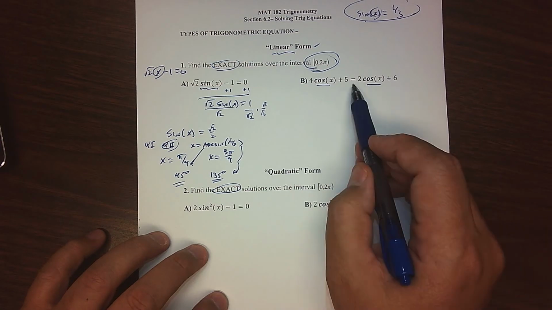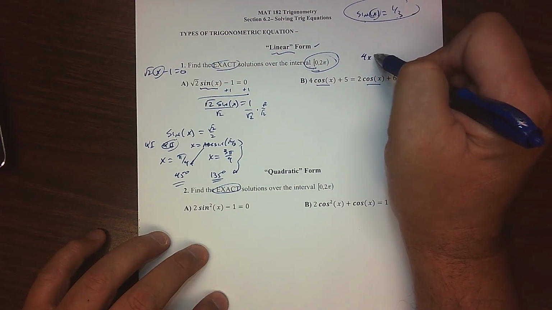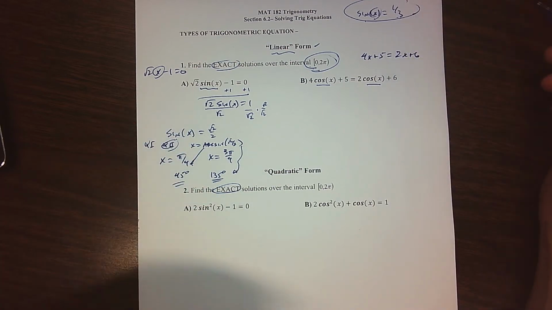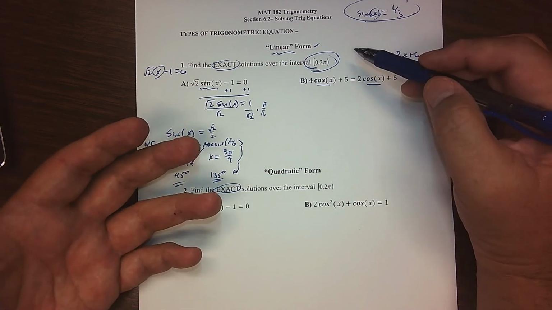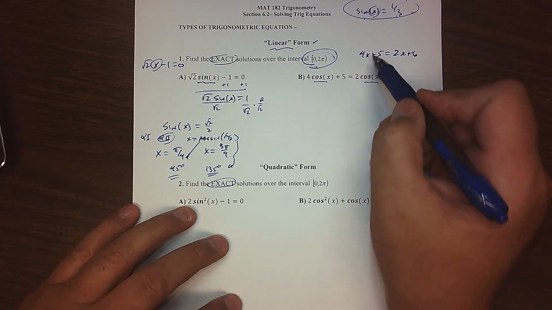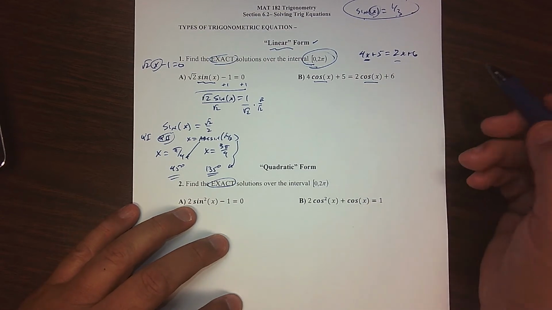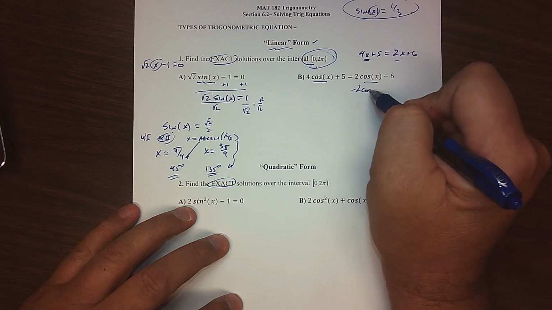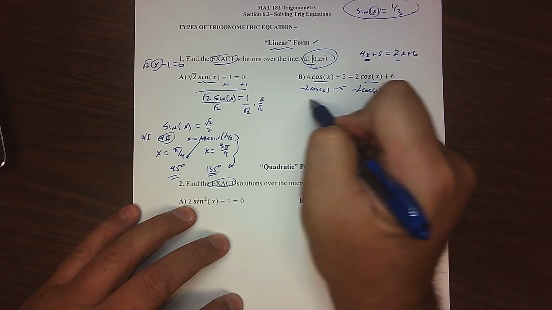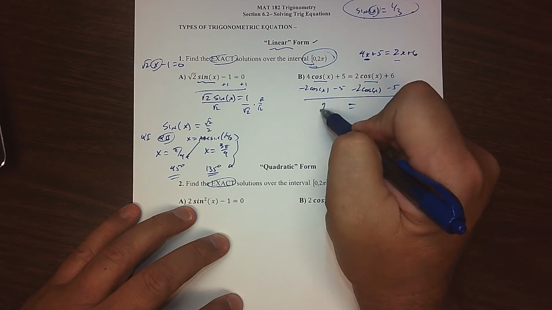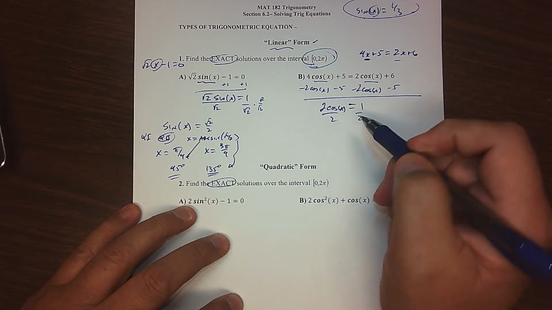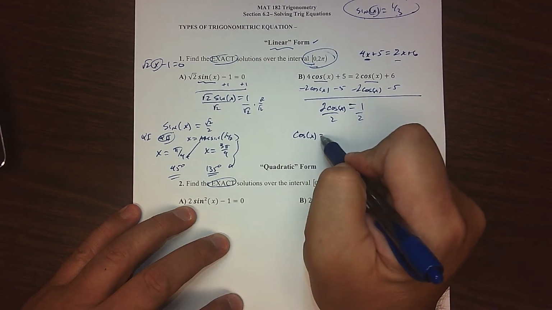Same thing here. Again, treat this like it was 4x plus 5 equal to 2x plus 6. So I would basically add and subtract a bunch of things to get x all by one side and get the non-x stuff to the other. So we're going to do the same thing here, except rather than pulling an x around, we have a cosine x. So I'll start by subtracting 2 cosine x from both sides, and I could be subtracting 5 from both sides. So that gives us 2 cosine x equals 1. Dividing both sides by 2, we get the cosine of x is equal to 1/2.